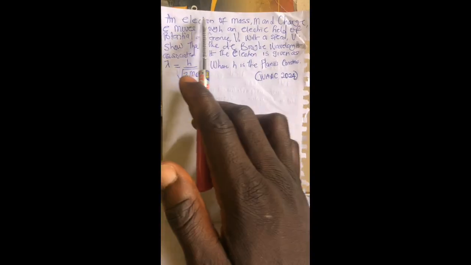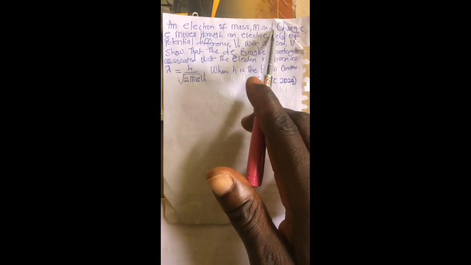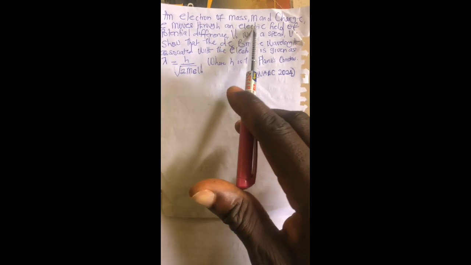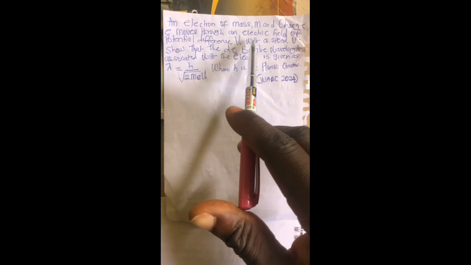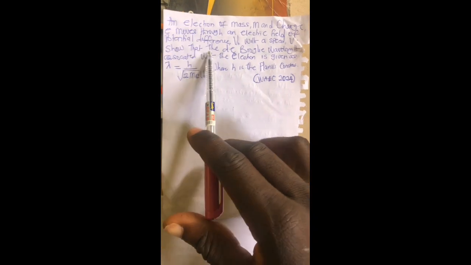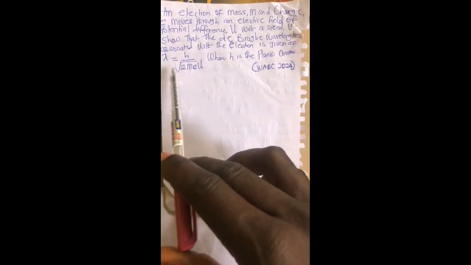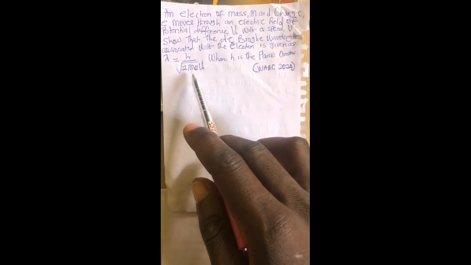So follow me. An electron of mass M and charge e moves through an electric field of potential difference V0 with a speed V. Show that the de Broglie wavelength associated with the electron is given by this, where h is the Planck's constant. So what they're asking us to do is to prove this equation.